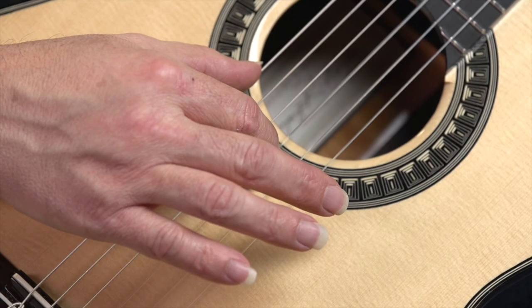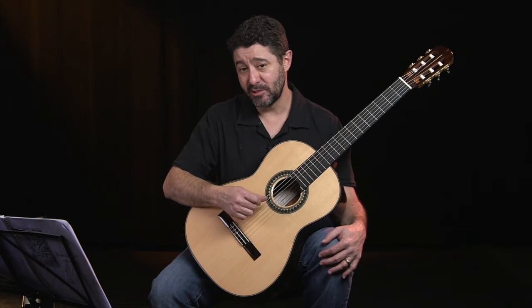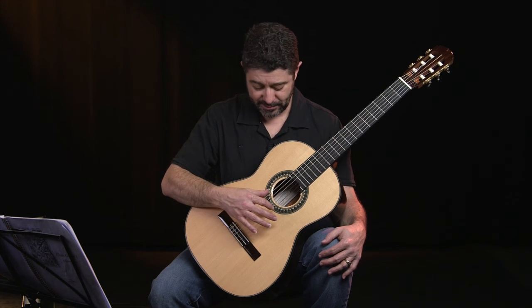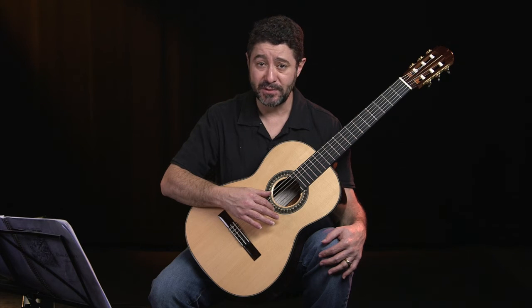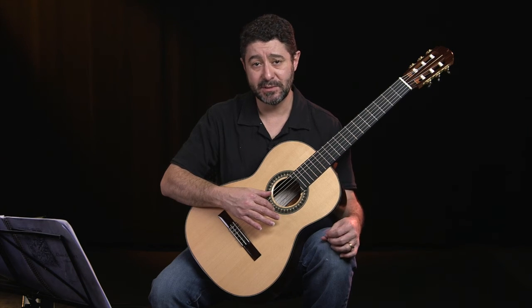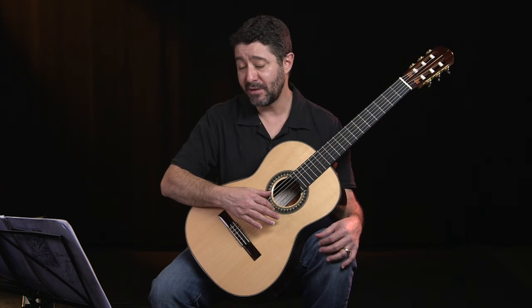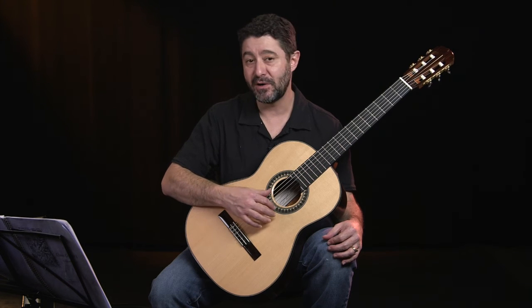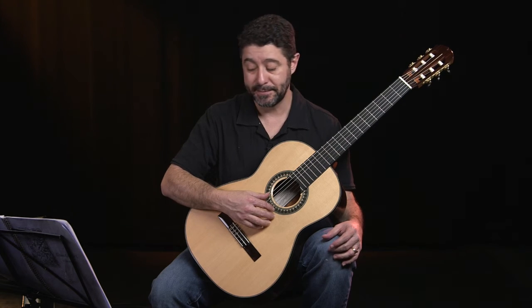1, 2, 3, 4. Now that's fairly simple to do, but pay really close attention to alternating your fingers. Notice that in the examples, every particular note that is indicated has either an I or an M above it, and you want to follow that as closely as you can. The alternation, the training of alternating your fingers is extremely important to learning how to play.